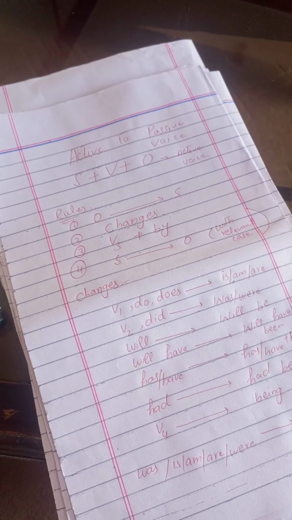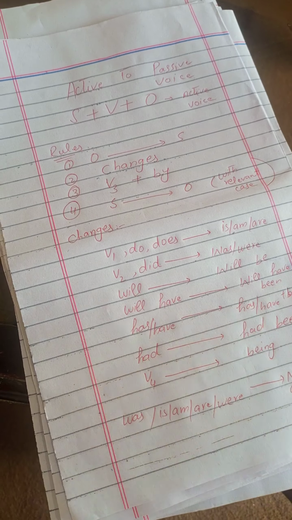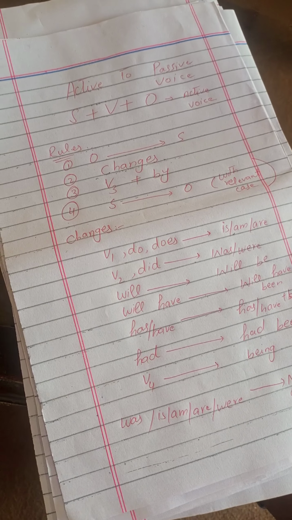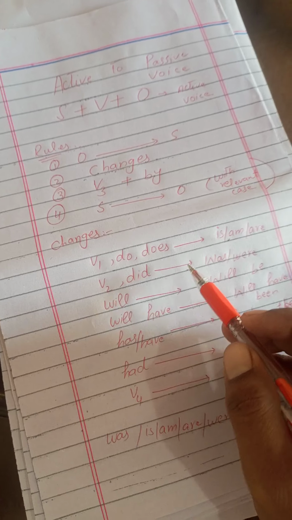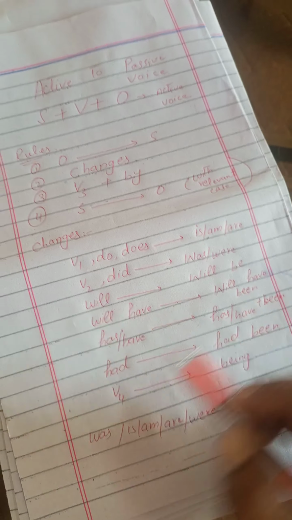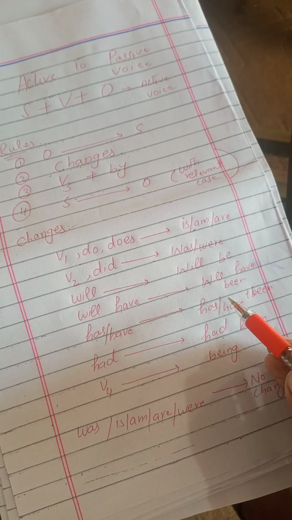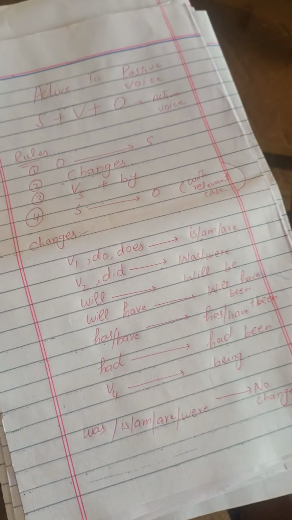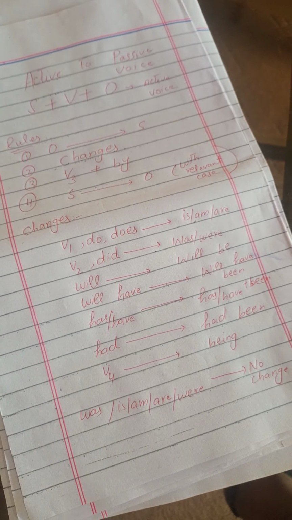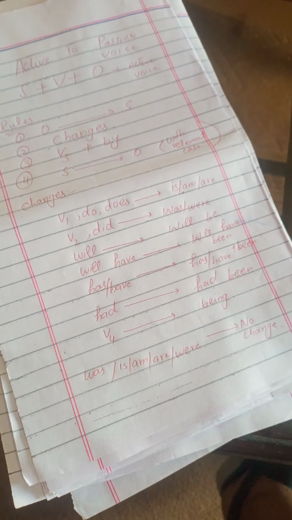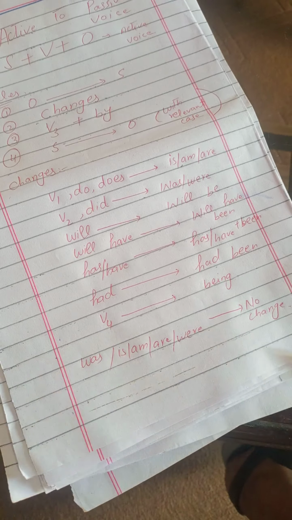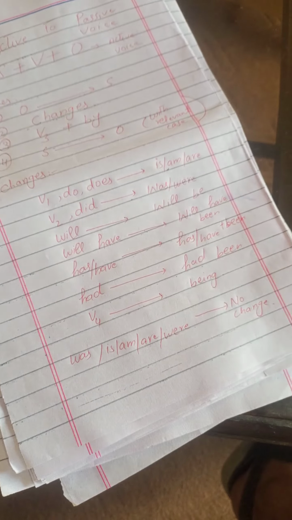Next, the changes are: verb 1, do or does, will change into is, am, are. Verb 2 or did will always go with was, were. Will be will be transferred into will be. Will have been. Has and have will change into has been, have been. Had will also go into had been, and verb 4, which is verb 1 plus ing, will be changed into been. And there are two things which will go with no change. Was, is, am, are, were will always remain unchanged. There will be no change with these.